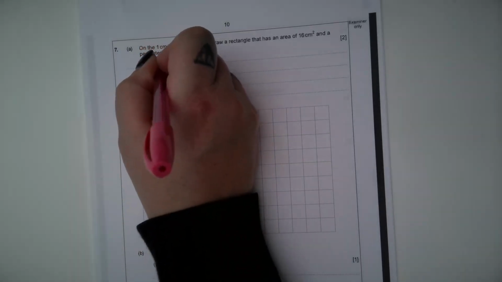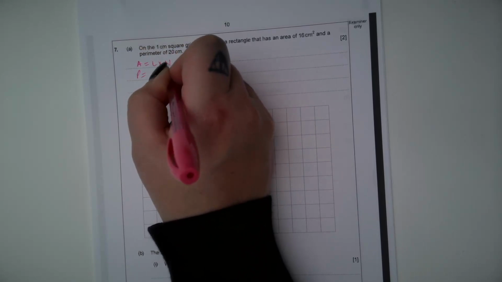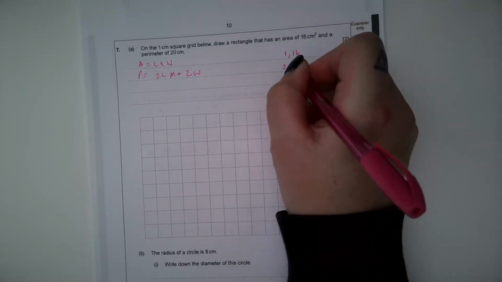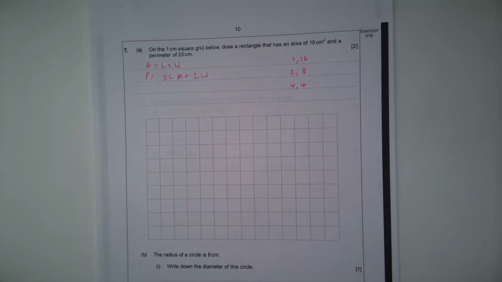7a. On the 1 centimetre square grid below, draw a rectangle that has an area of 16 centimetres squared and a perimeter of 20 centimetres. So area of a rectangle, we do length times width. And then perimeter, we do 2 lots of the width, add 2 lots of the length. So let's deal with potential numbers that would give us an area of 16. So we're looking for factor pairs here. So pairs of numbers that will give us 16 as an answer when they're multiplied together. So 1 and 16, 2 and 8, and we would have 4 and 4.